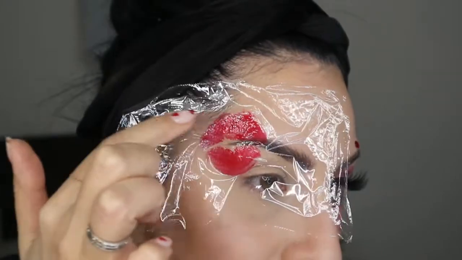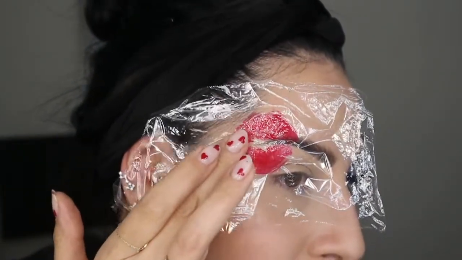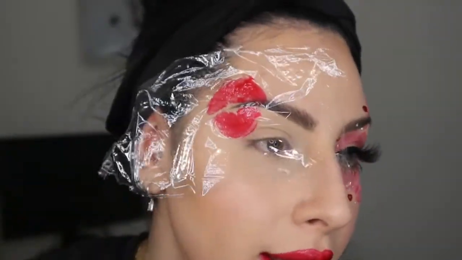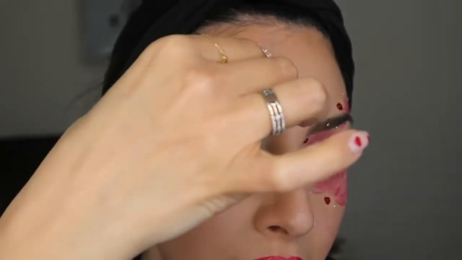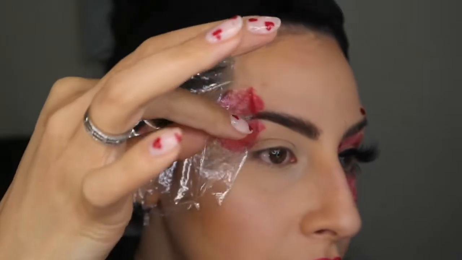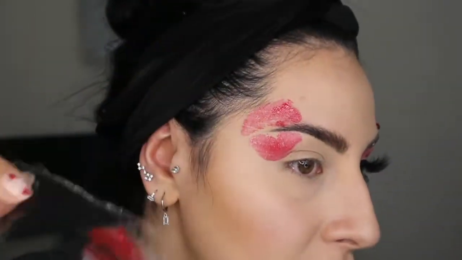I think I ruined it up there. It's fine. And you want to go ahead and peel it. So I'm just gonna peel it on the other side. Slowly, and it should look like this.